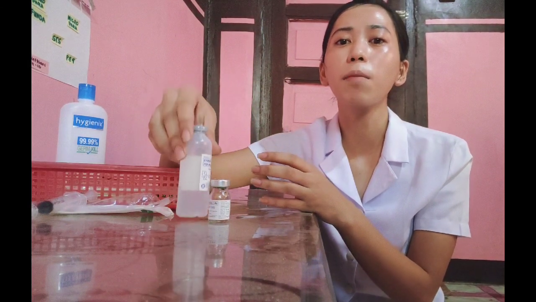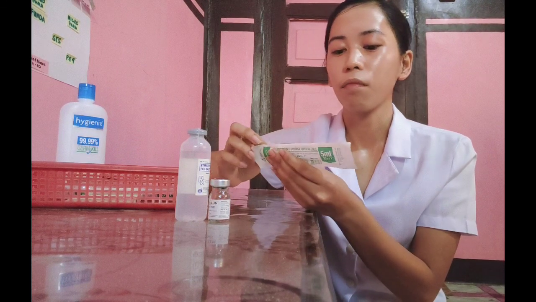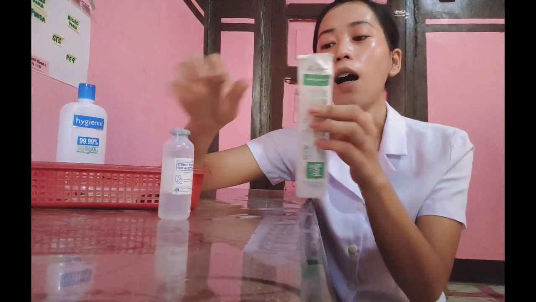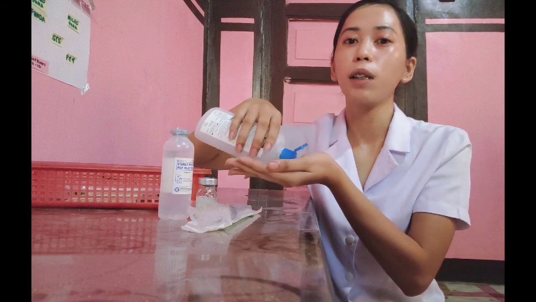Once the medication is reconstituted, store it in a refrigerator or as recommended by the manufacturer, and then discard the materials used in a proper receptacle, and then perform hand hygiene, and after that you will now document.